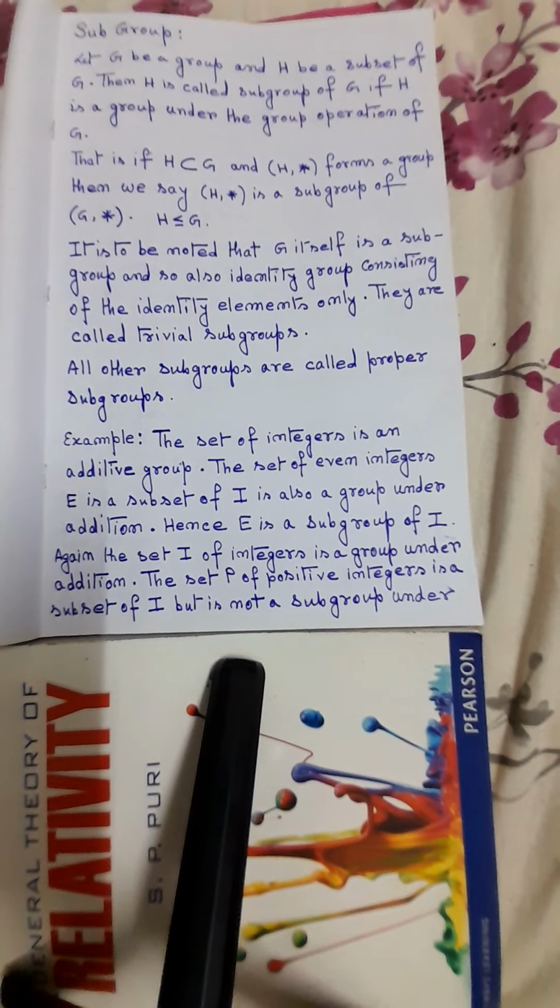That is, the set of even integers is a subset of the set of integers, and with addition as binary operation, integers form a group as well as the set of even integers also forms a group. So in that case, we can say that the set of even integers with addition as binary operation is a subgroup of the set of integers with addition as binary operation. Okay, clear? So that is what I have written here.